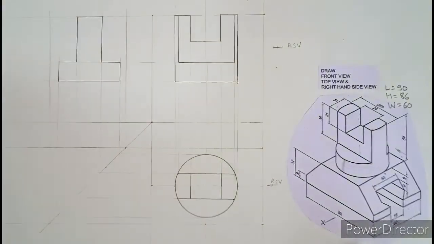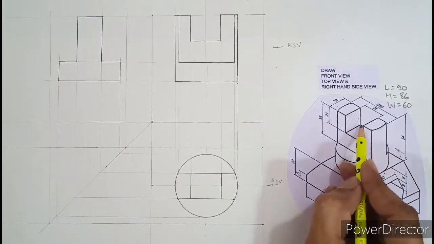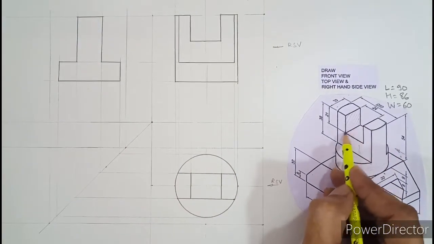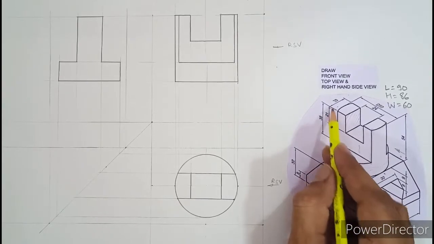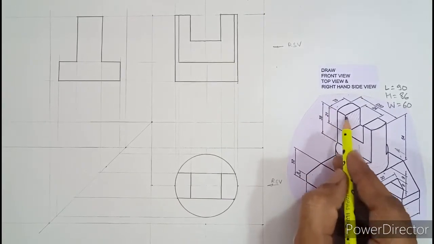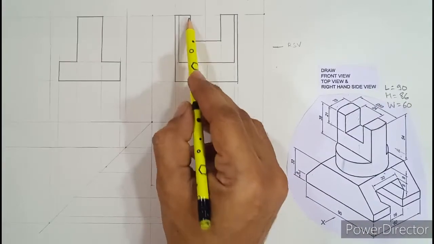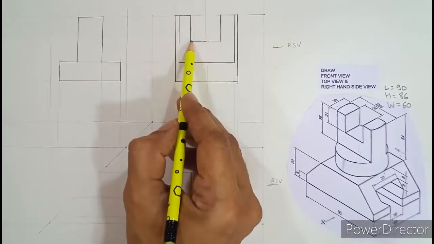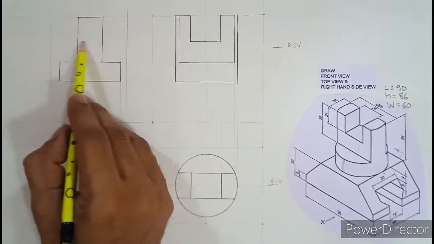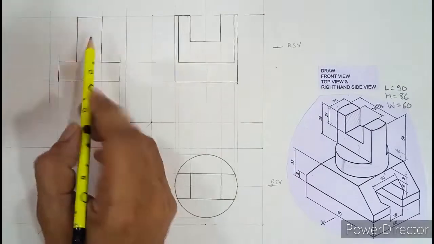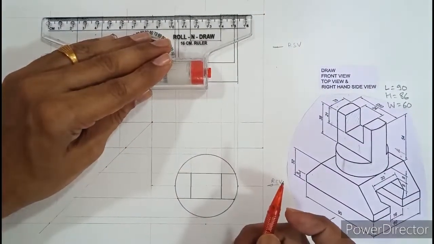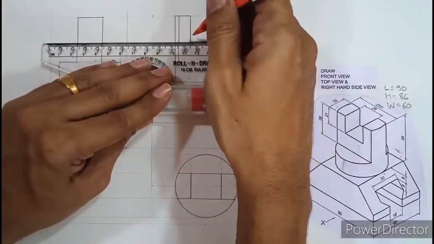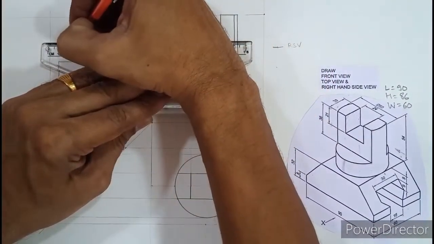So coming back here, from the side view, you cannot see this edge, and this edge is 21 millimeter down, and this is nothing but height. So this same 21 we have already drawn here, isn't it? So if I can extend or project this here, I will get a hidden line on this side. So from here, if I align, roll down, come back and draw hidden line like this.